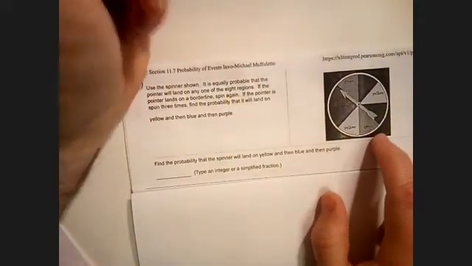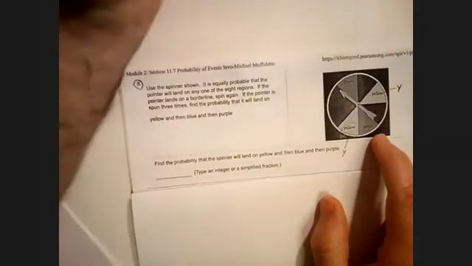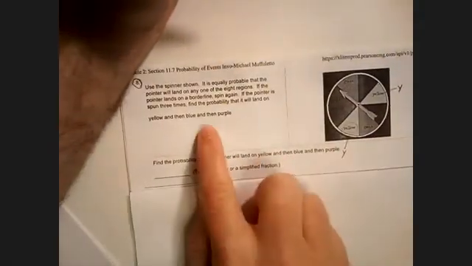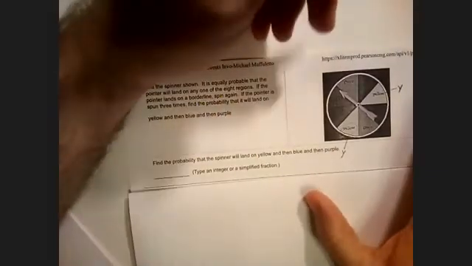So this is yellow, and this is yellow. Blue, then purple. So those are the ones that are hard to see. This is blue, this is blue, this is purple.